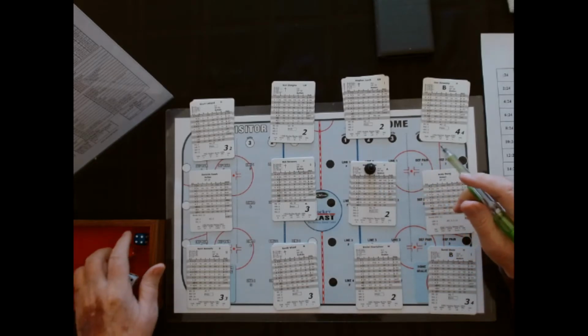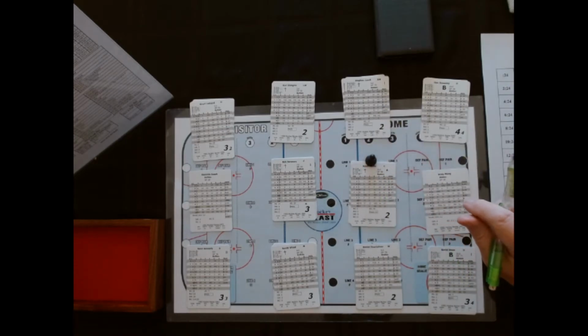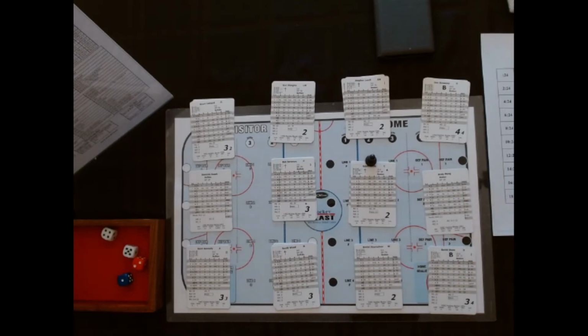We got a shot on the asterisk. Okay, Adam. He's a 210 in range. And 1-9 is in range for Adam Oates. Oates has already scored a power play this period. See what's happening here on Hasek's card.